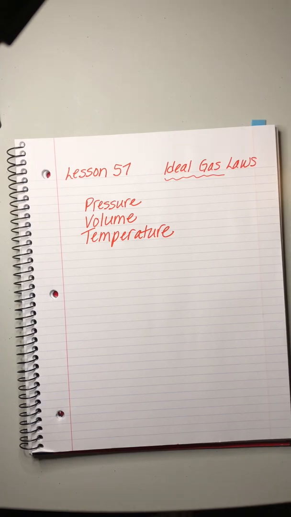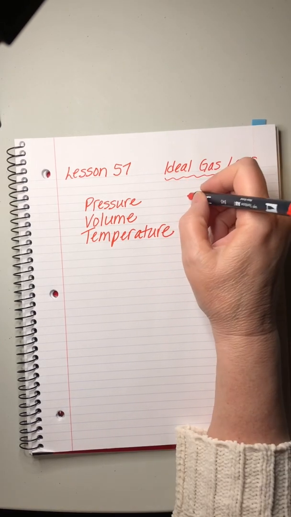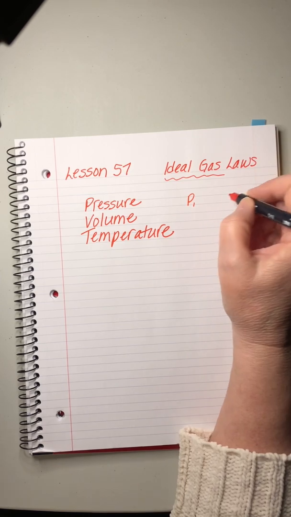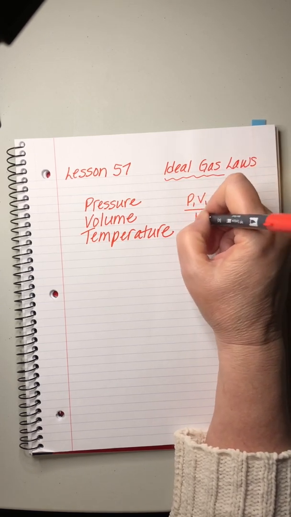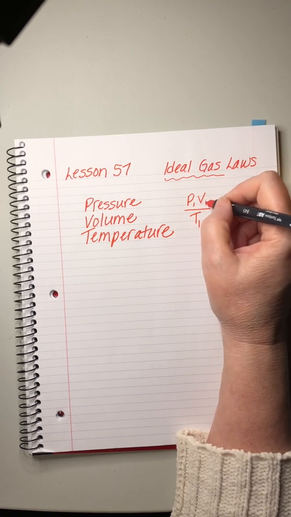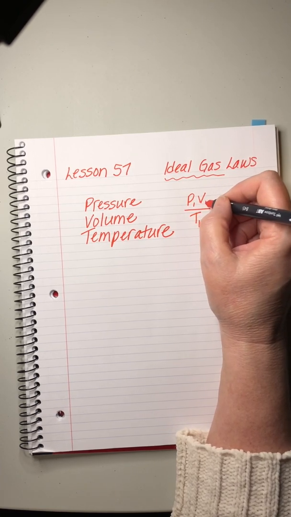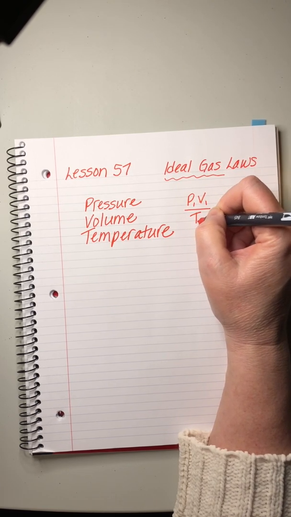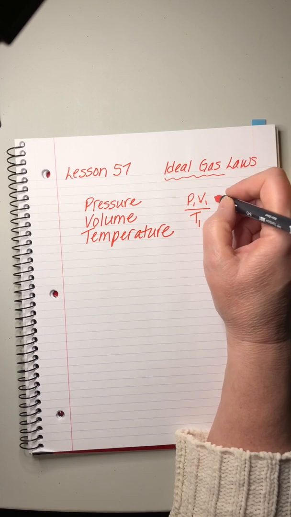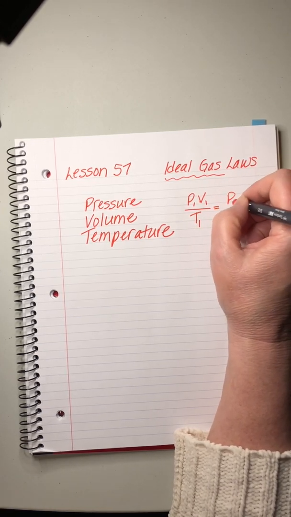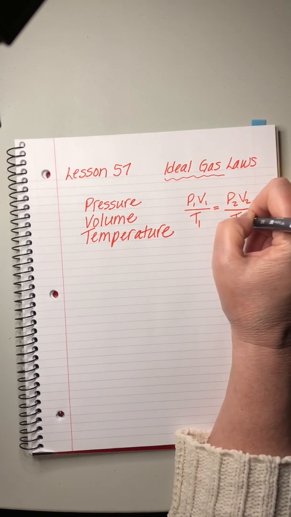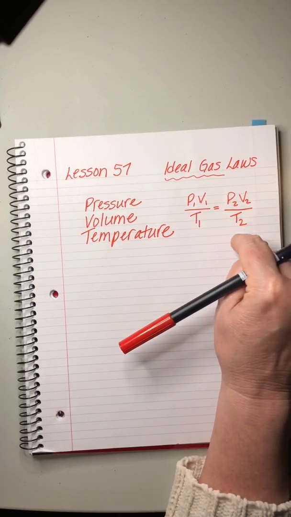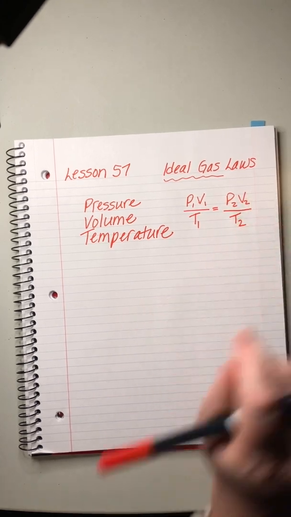We have a formula that expresses that, and it looks like this. The first pressure times the first volume divided by the first temperature will equal the pressure times the volume divided by the temperature of the second set of conditions.